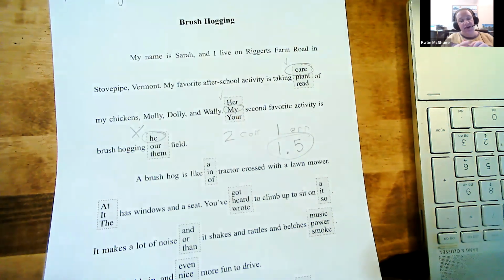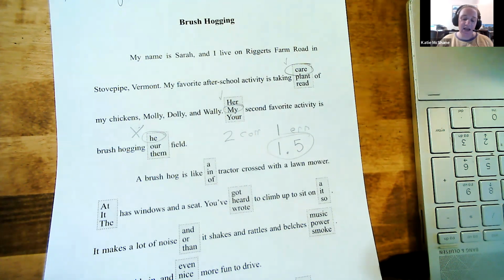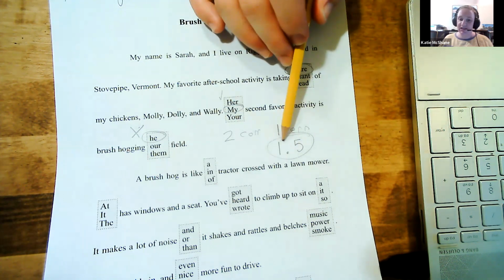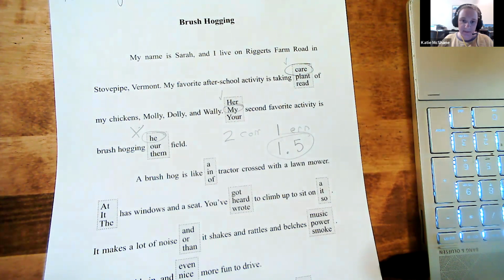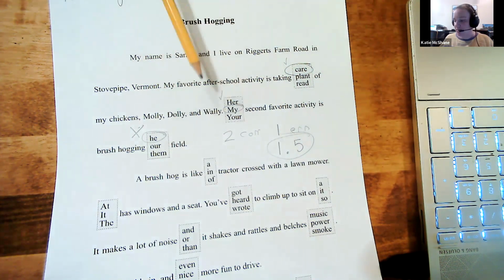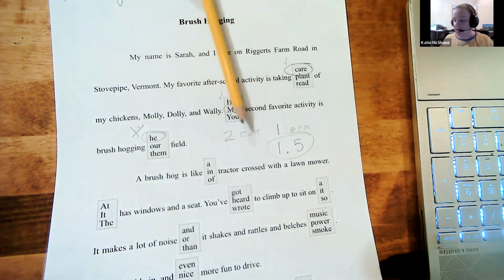Now they'll have grade level benchmark scores of what is anticipated that we can look at, the score around where they should be getting on this assessment. So you're going to look at how many correct they got and write down how many correct and then how many errors they had.